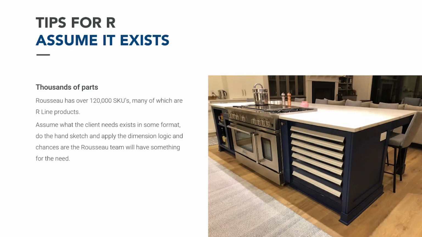We also impress on everybody: assume what you need exists. Assume what your customer is talking about can be done. There may be minor differences, but assume it. Rousseau has over 120,000 SKUs, many of which are R. So if you assume things exist and you apply the dimensional logic, when you come with the request, chances are we've got something for that without even knowing the entire breadth of product.